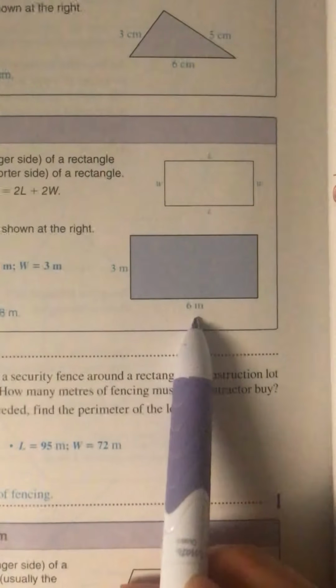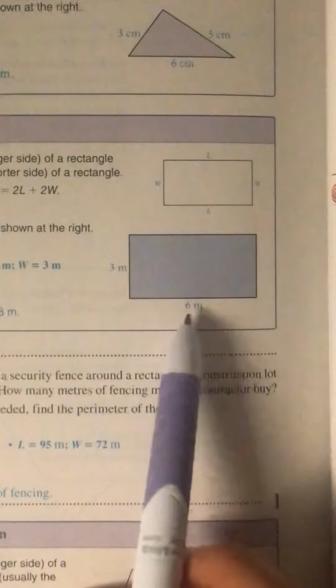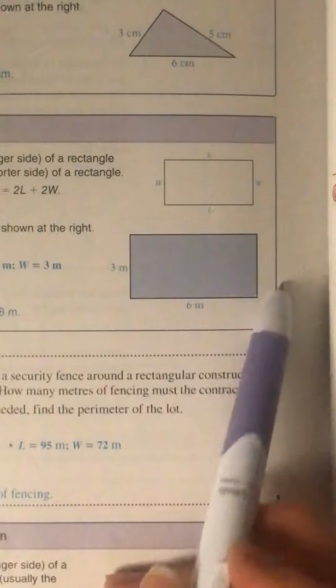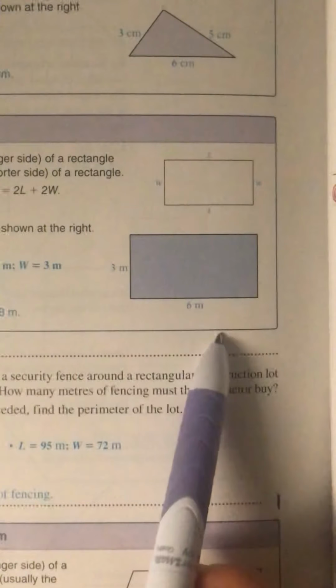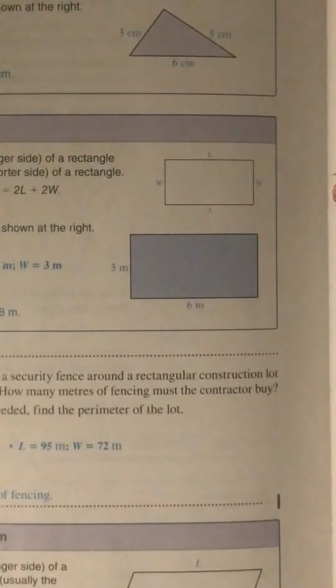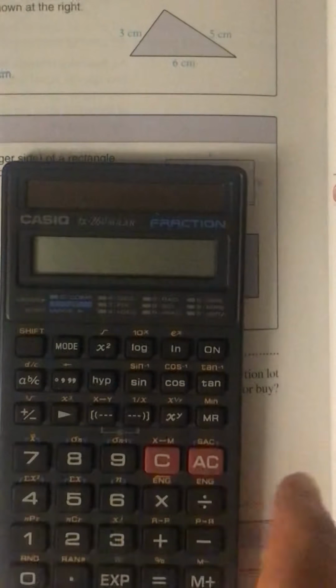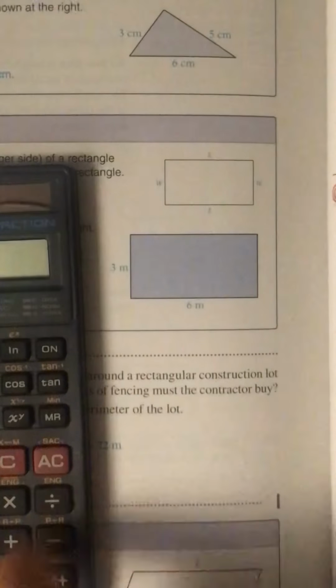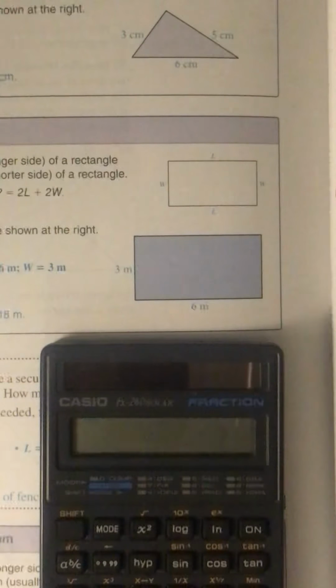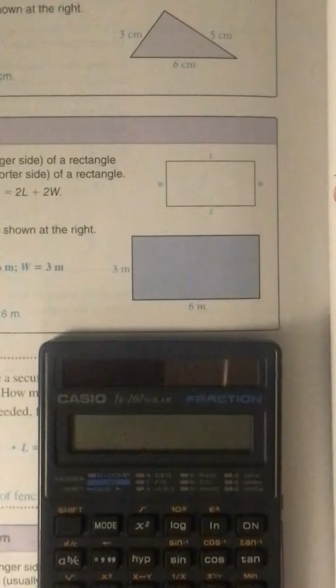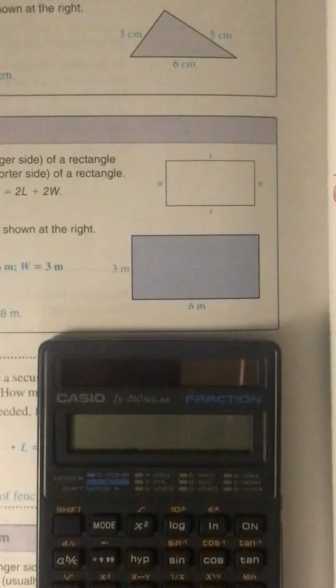So what's the answer? We add 3 and 6 once, that's 9. We multiply it by 2 to get the other sides. So that's 9 times 2, 18. Or as you can see on my calculator, I'm going to go 3 plus 6 plus 3 plus 6, and the answer is simply 18.